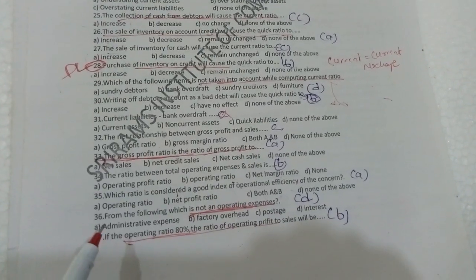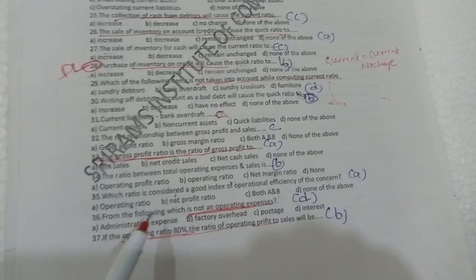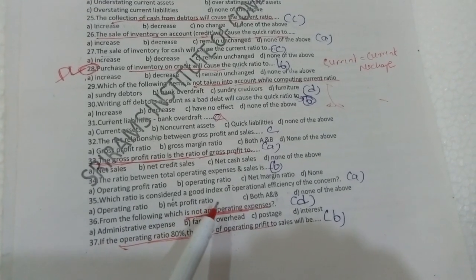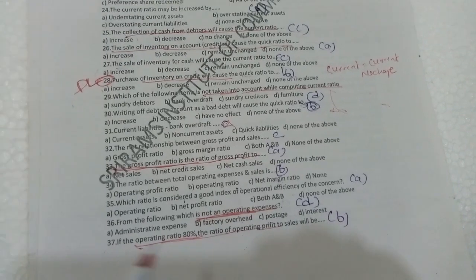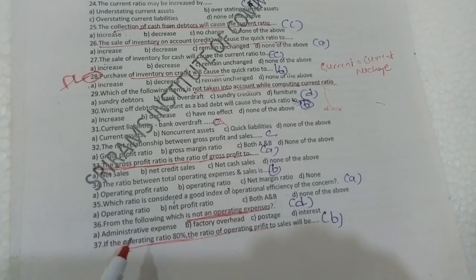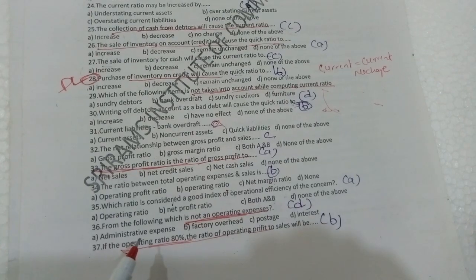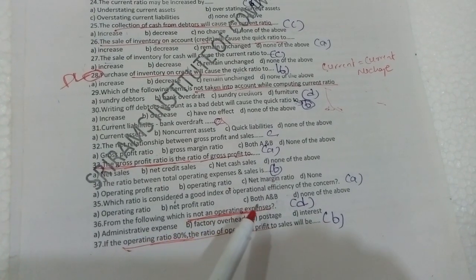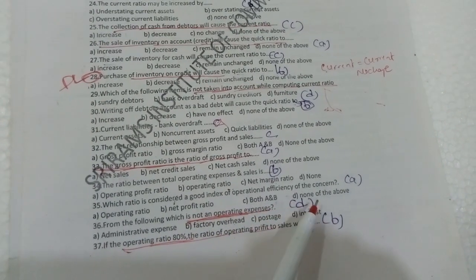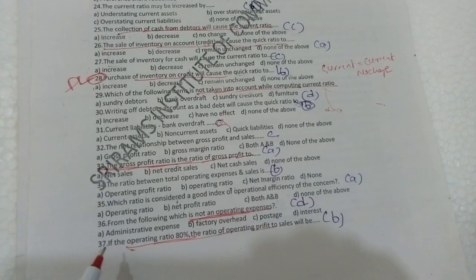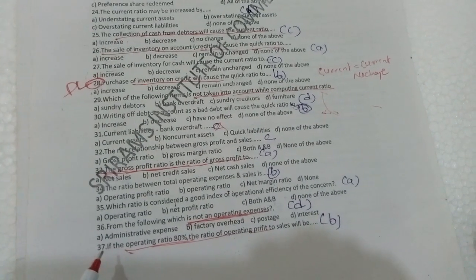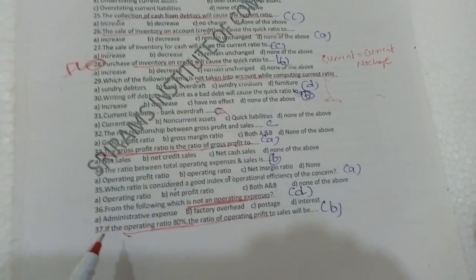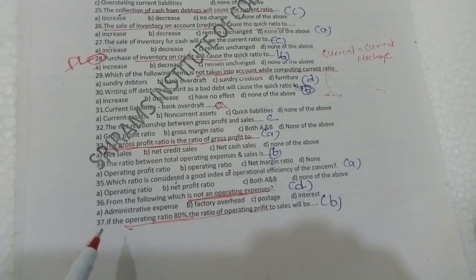Next, 35 question, which ratio is a good index of the operational efficiency of the concern. Operating ratio is a good index of operational efficiency, meaning the efficiency of the company, so we should analyze in the calculation of the operating ratio.